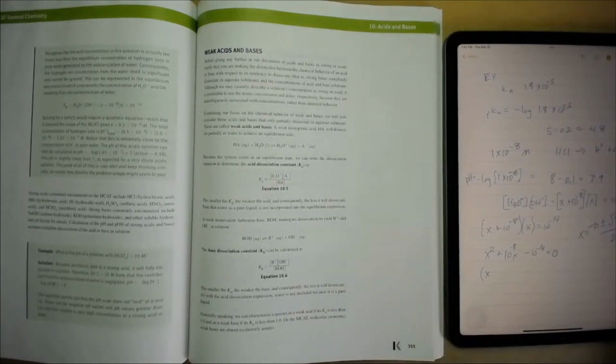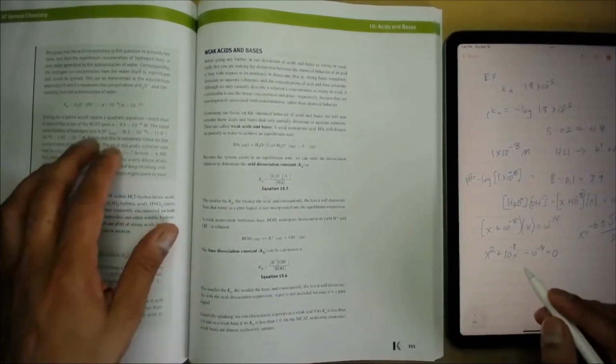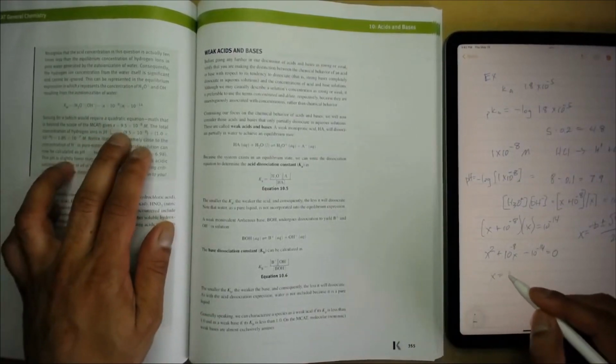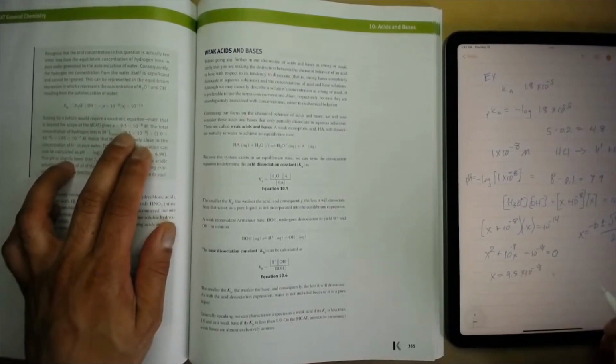Anyways, we'll get back to this. We just know that x equals 9.5 times 10 to the minus 8th.